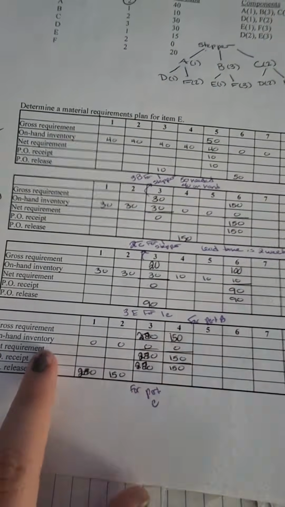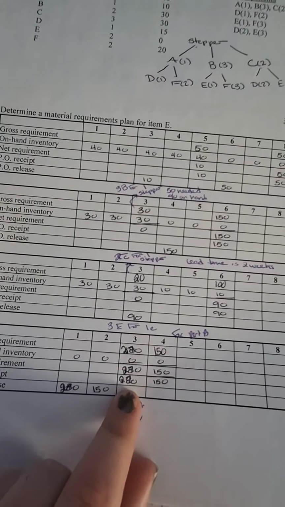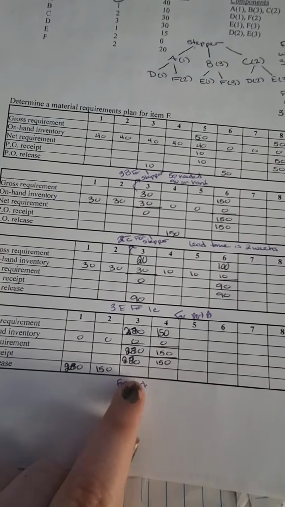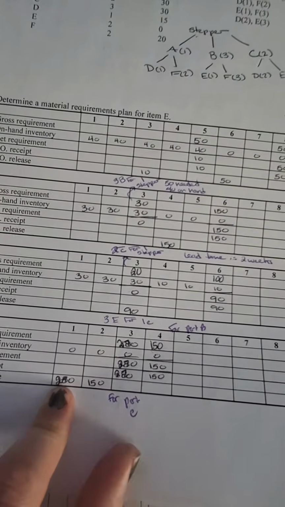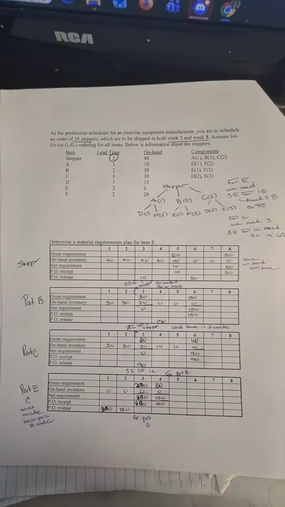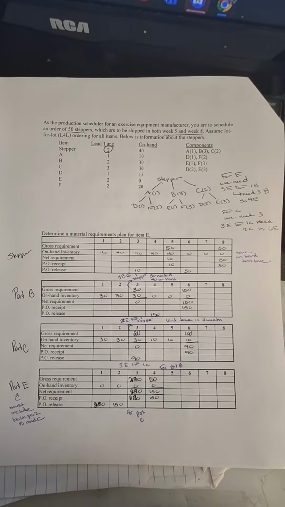That's going to be 150. 0 are on hand, so we need to order all of them. In week 3, we need all 270, and in week 4, we need all 150. Then we can go ahead and backtrack with our lead time. So for this 270, 2 weeks, we need to order in week 1, and this one we need to order in week 2. Here's a quick view of everything if you need it broken down and to see everything fully.